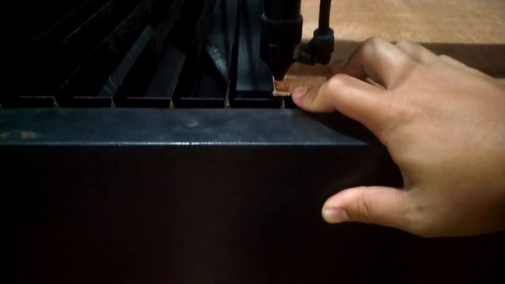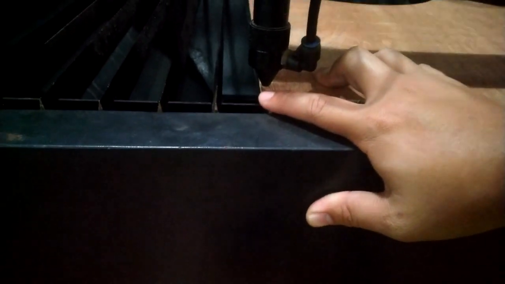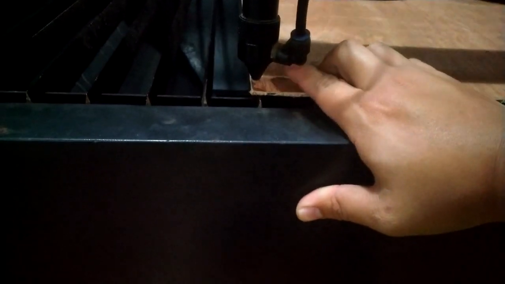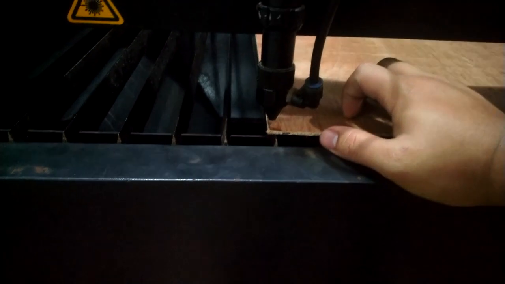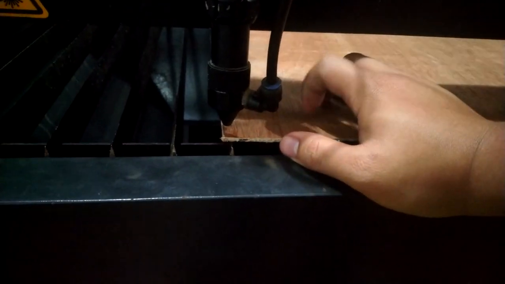Since we're dealing with lenses, lasers actually have their focal points. So what you would be doing is finding that focal point where the laser is the most powerful, so that cutting through your material would be efficient.